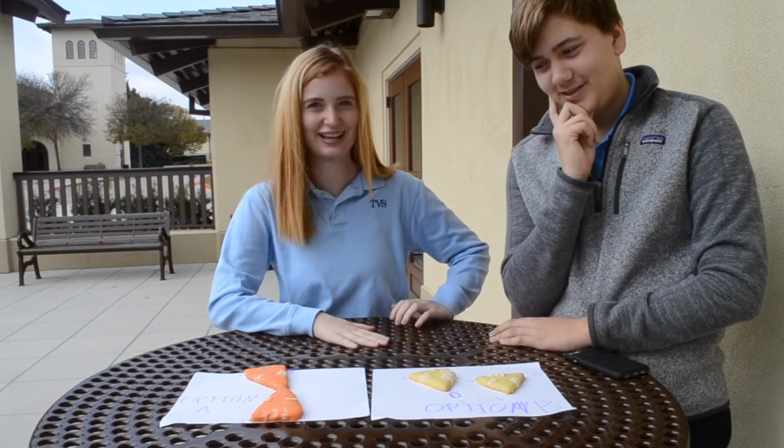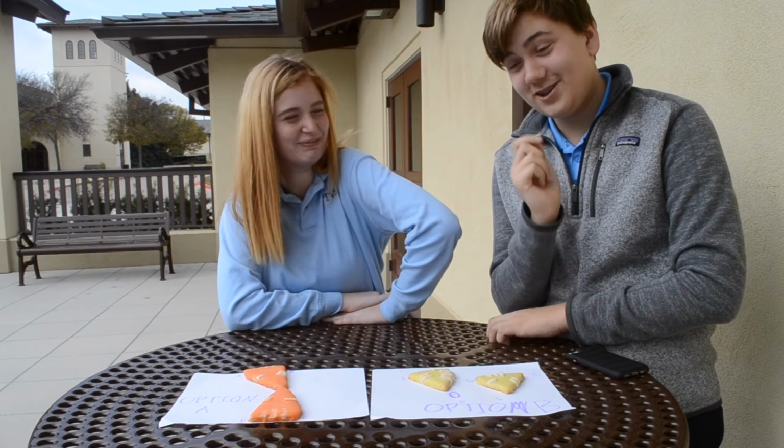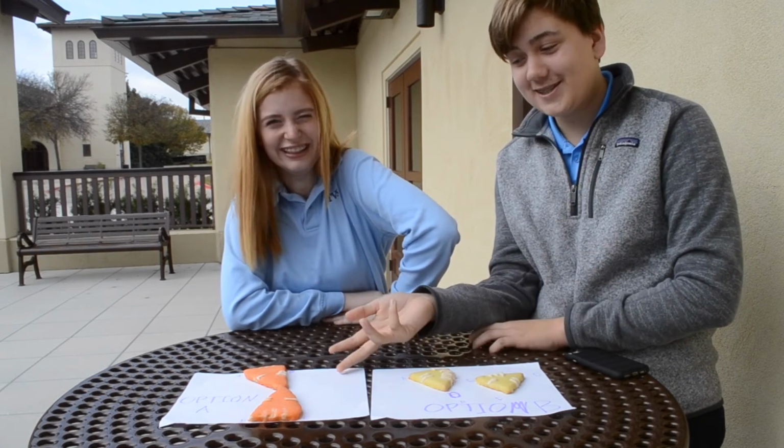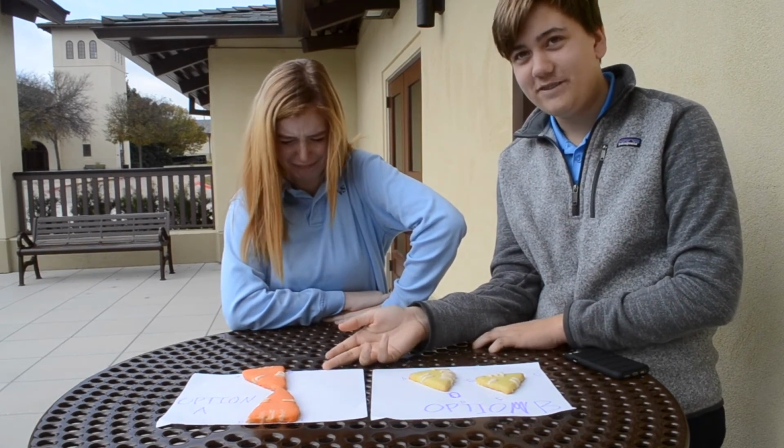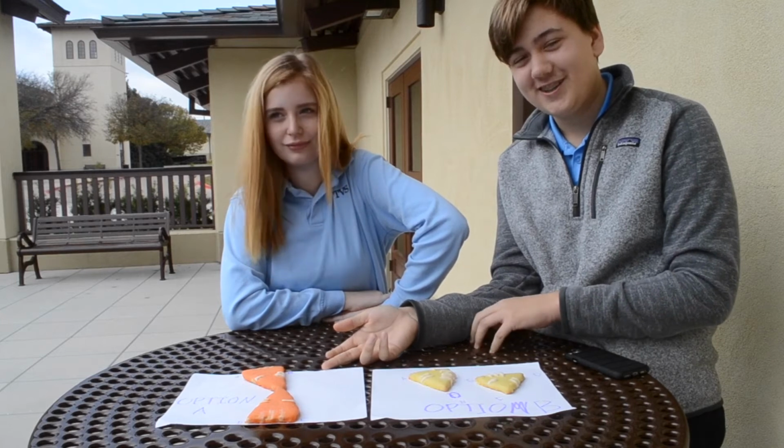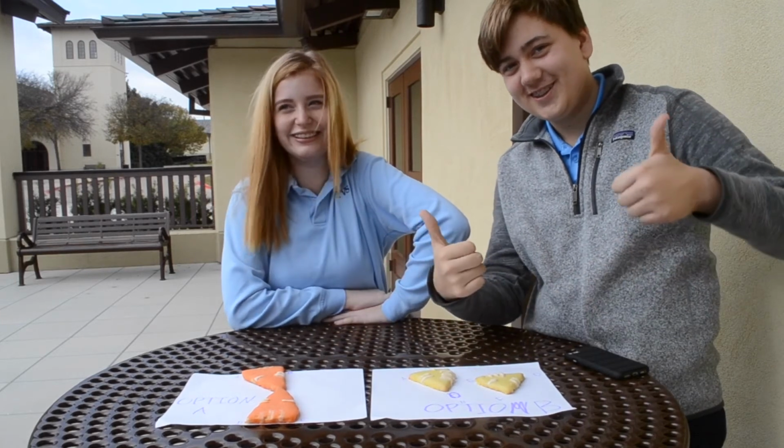Which option is side, angle, side? Well, due to the congruency of the sides and angles in option A, that will be my selection. Way to go, Nate. You're correct.